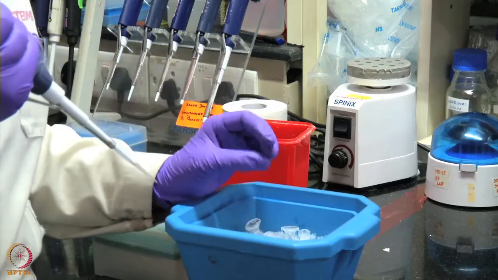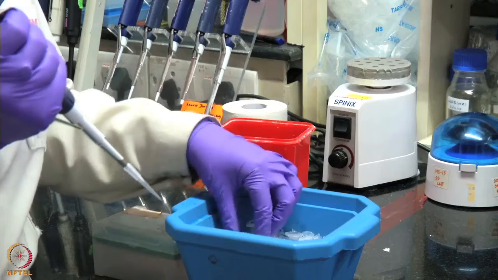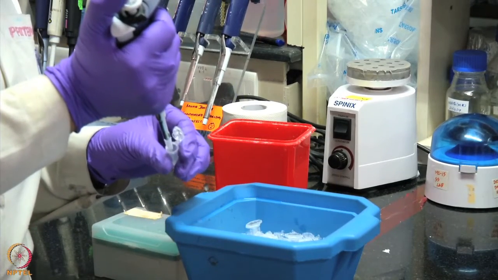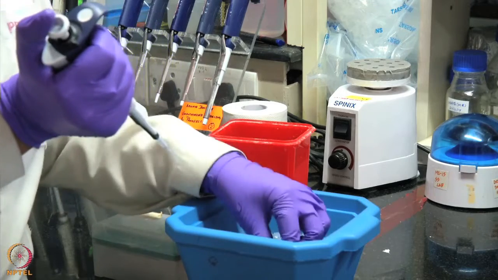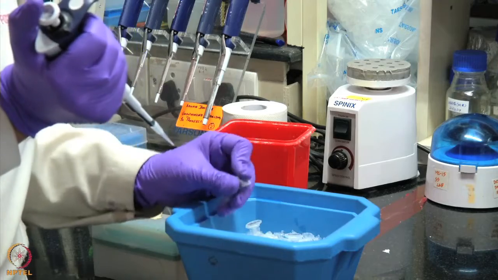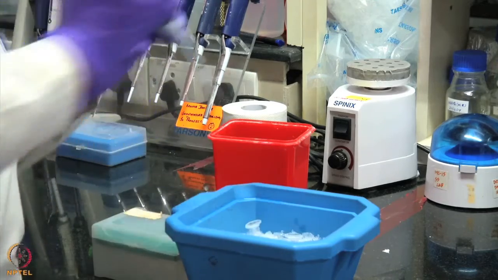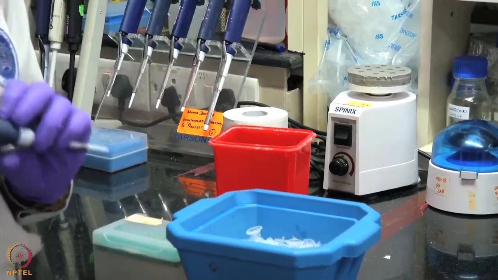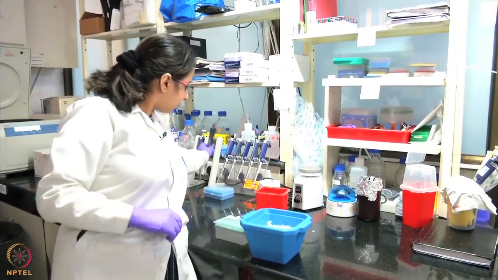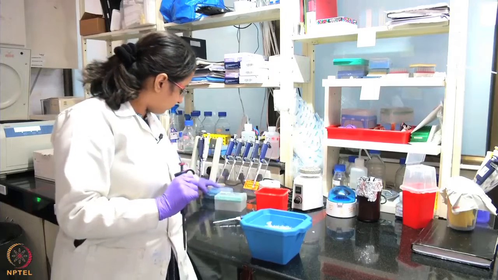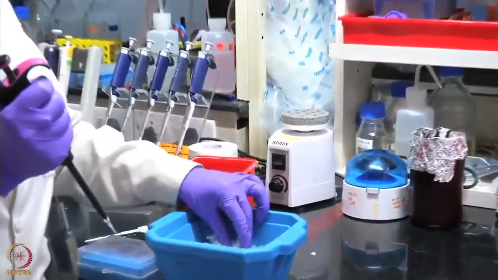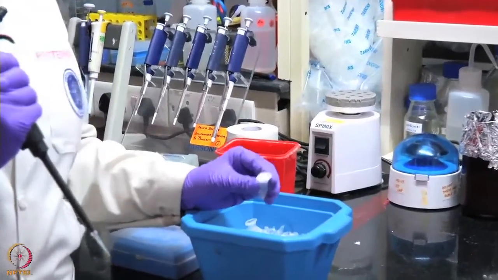We also add water to make up the volume. And the last step, we add the enzyme. Enzyme is usually added in a very small quantity, so I'll use a different pipette for that. In this case, we are using EcoRI enzyme.